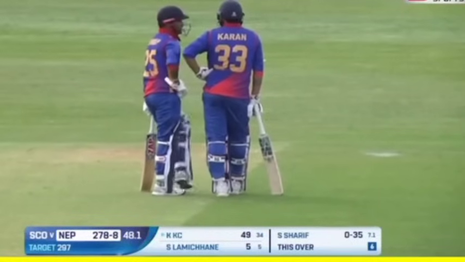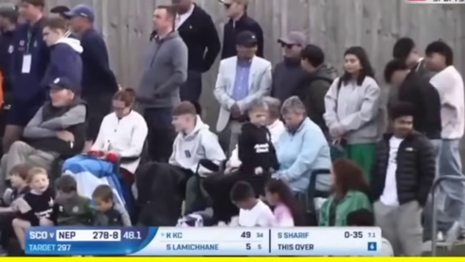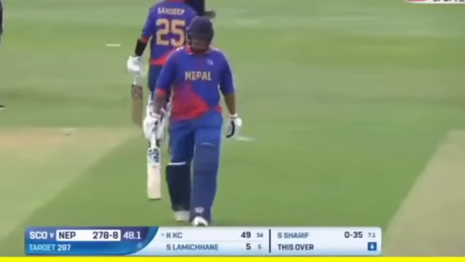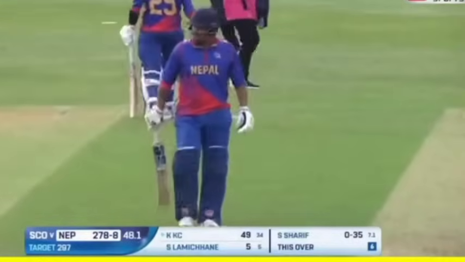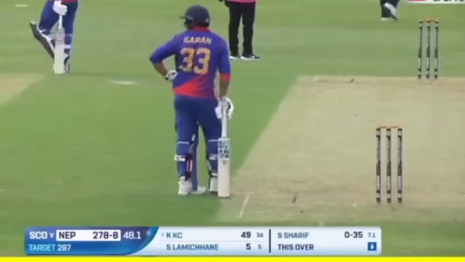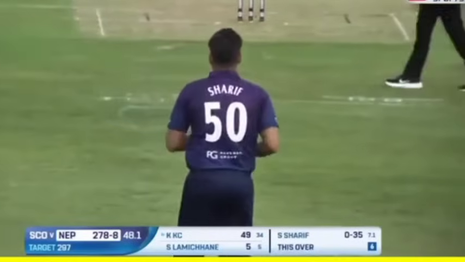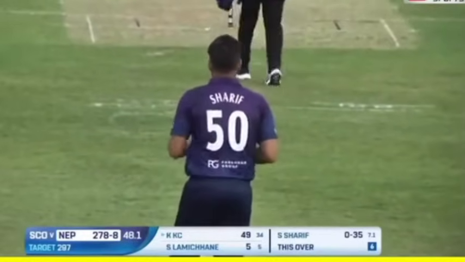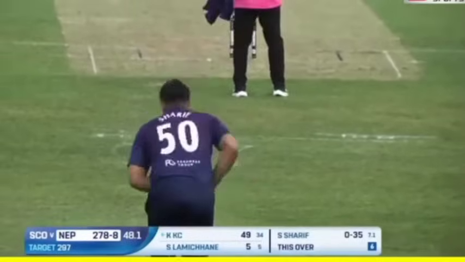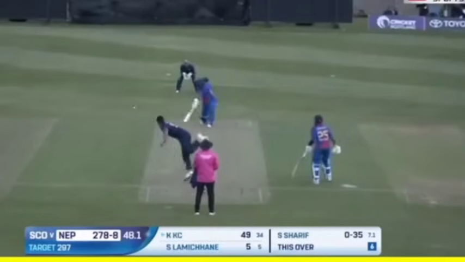Well, those broad shoulders of Karen Casey now carry the hopes, not of those Scottish fans who would quite like to see him walk back to the marquee, but of those Nepalese fans out there who've provided us with so much joy and entertainment today. And this is very tense now. I think right now Nepal are in the box seat. 19 to win off 11.